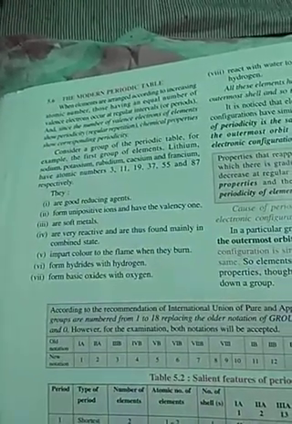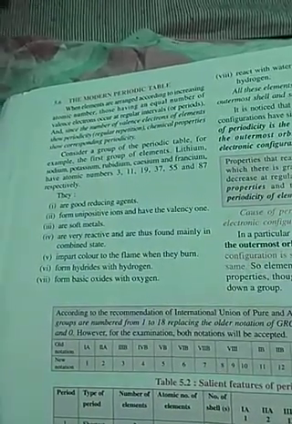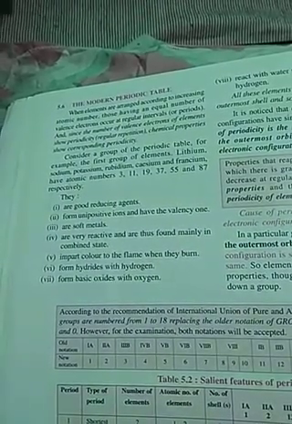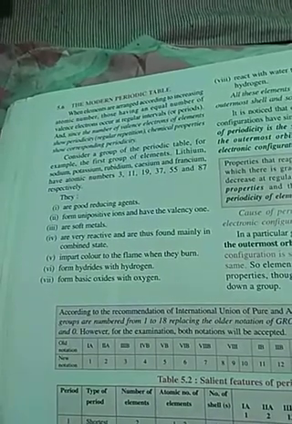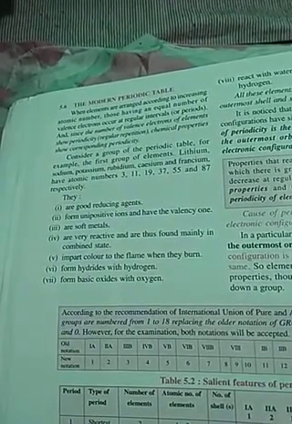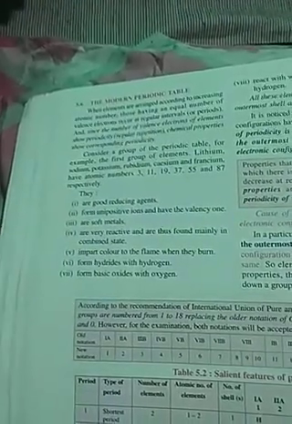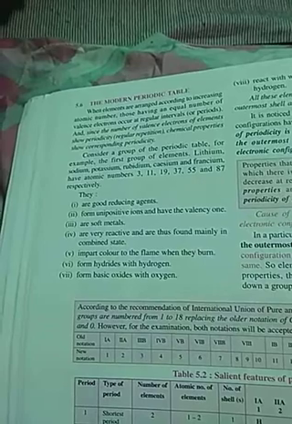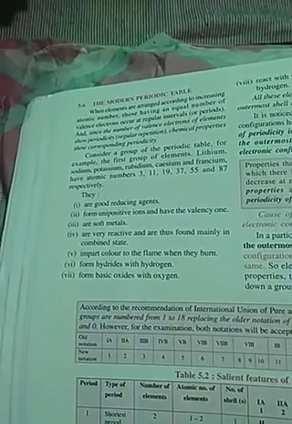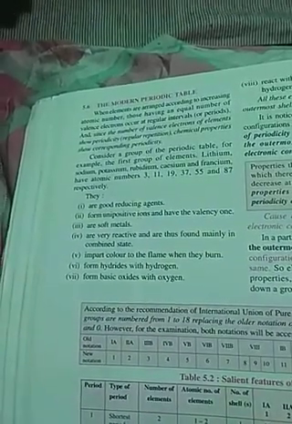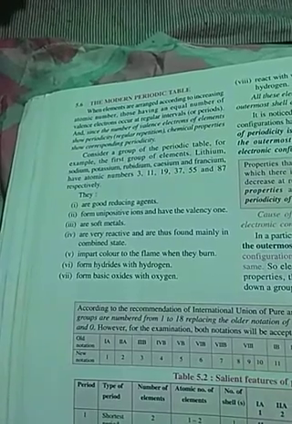What is a reducing agent? The elements which lose electrons are called reducing agents. Many times, right from class 7-8, we have come to know that all metals lose electrons and form positive ions. Therefore, they are called reducing agents. So since all the elements of group 1A are metals, they lose electrons and form positive ions, so they are good reducing agents.